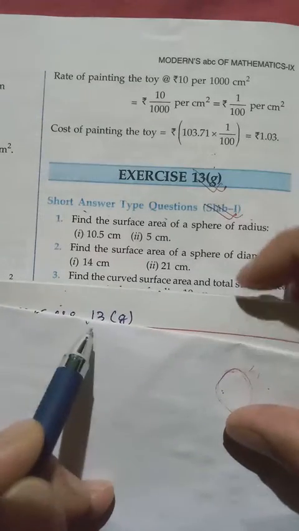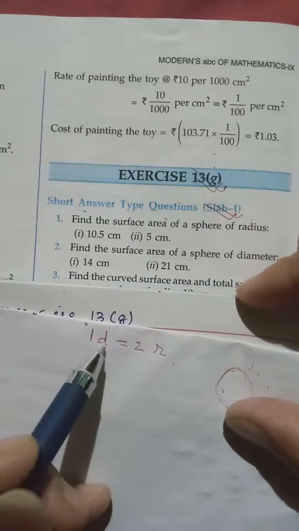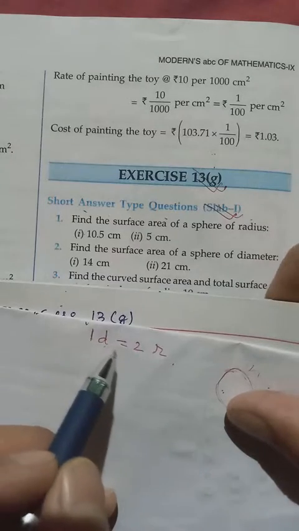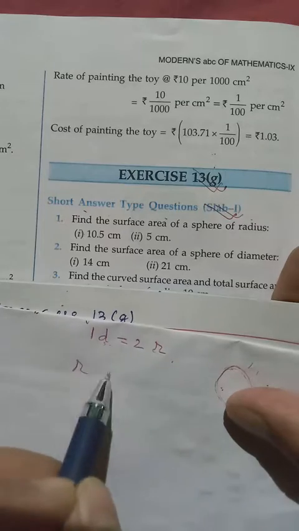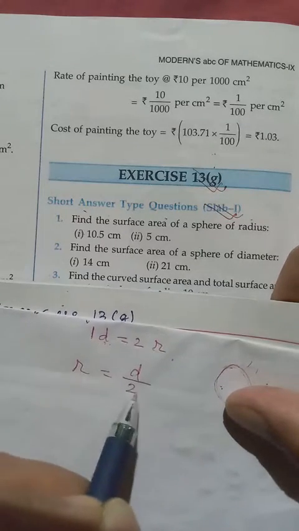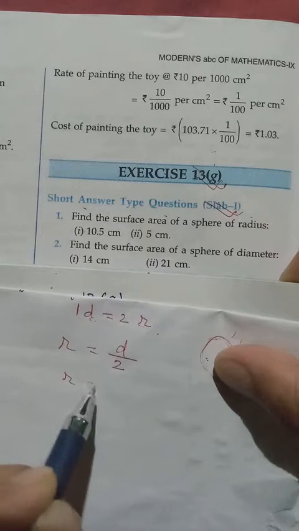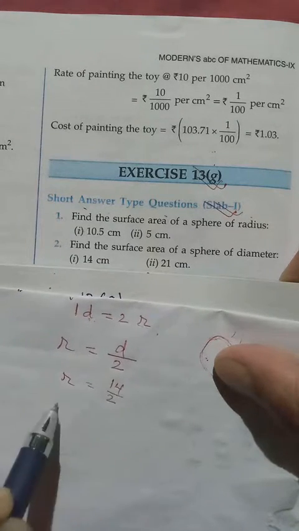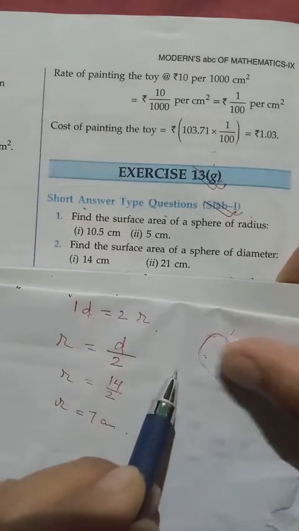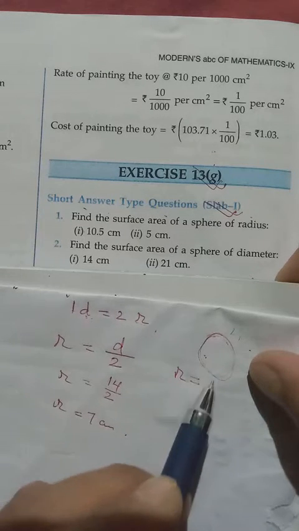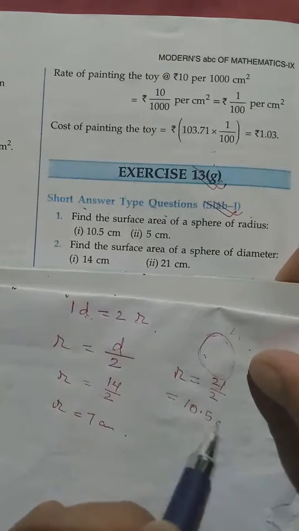We know in one diameter there are 2 radii. So when they give us a diameter and we want the radius, we need to break the diameter into 2. If the diameter is 14, the radius will be 14 divided by 2, so the radius will be 7 cm. If the diameter is 21, the radius will be 10.5 cm.